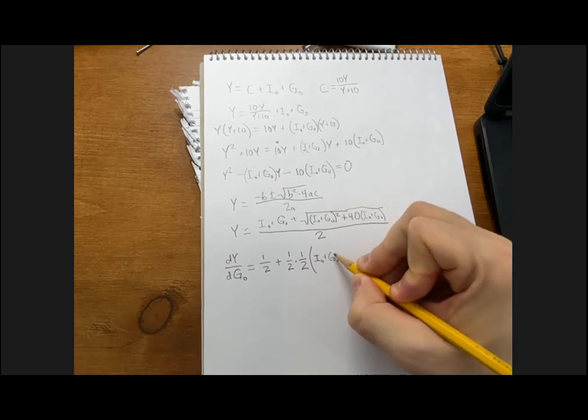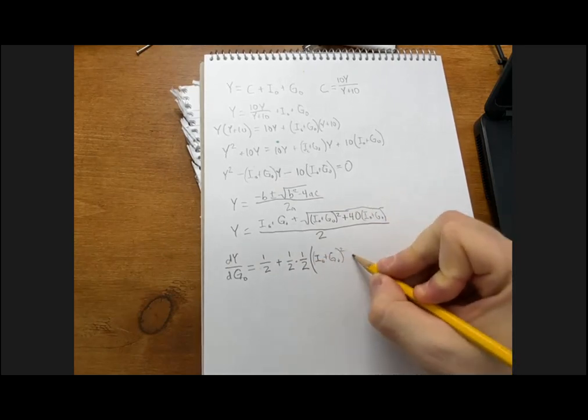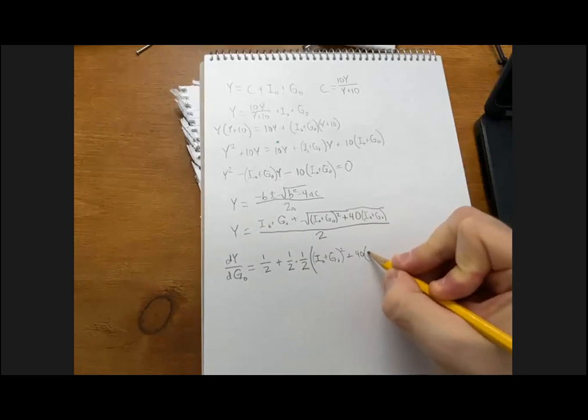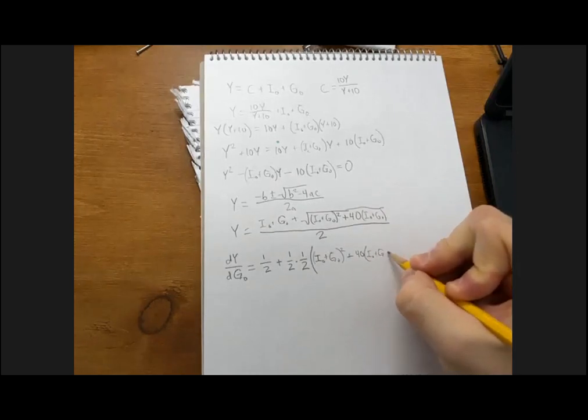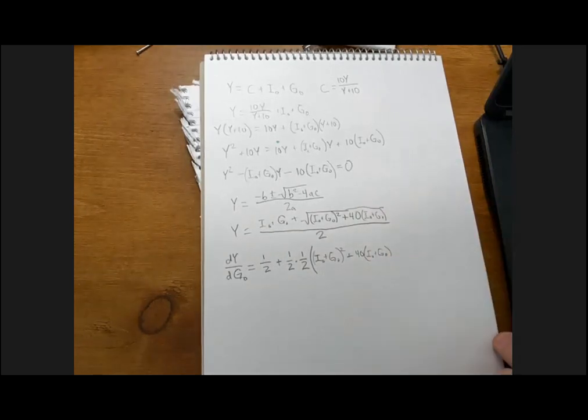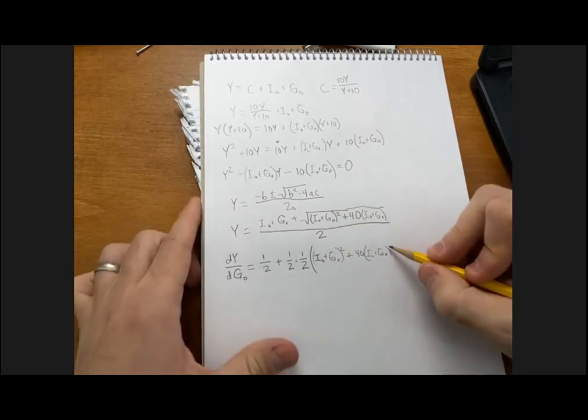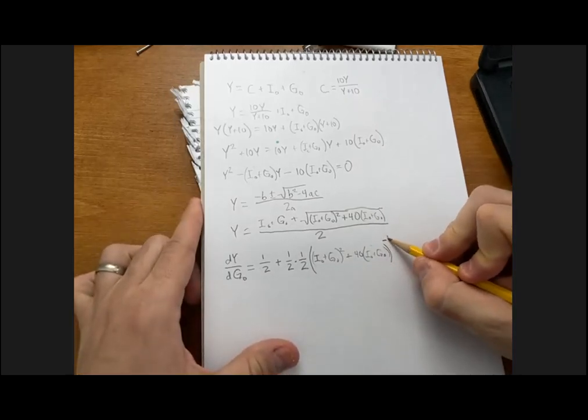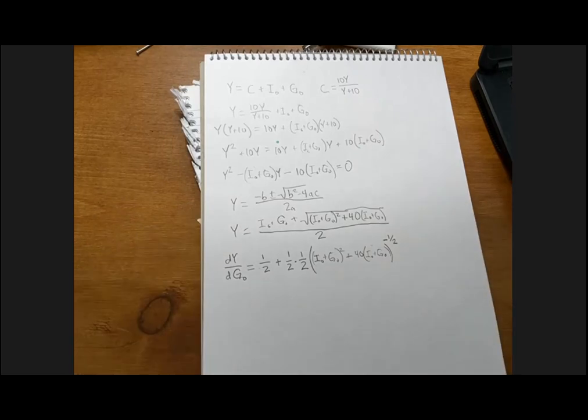I0 plus G0 squared plus 40 I0 plus G0. This is hard to write. And it's raised now, instead of to the 1/2 power, to the negative 1/2 power. You remember this, you reduce the exponent by 1. So 1/2 becomes negative 1/2. Am I done? No, I'm not done. What have I forgotten to do at this point?